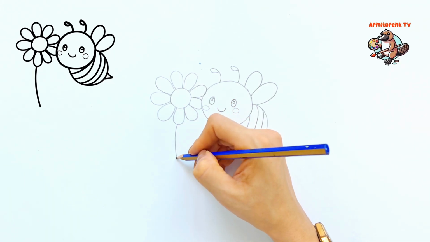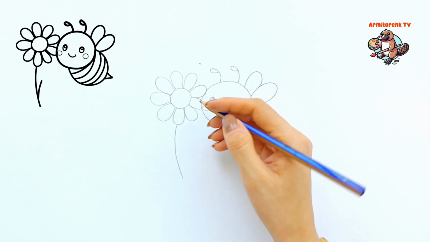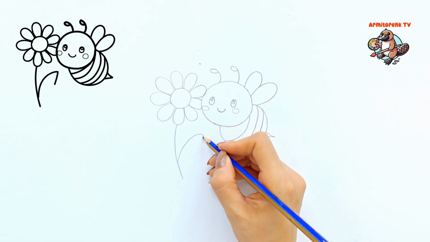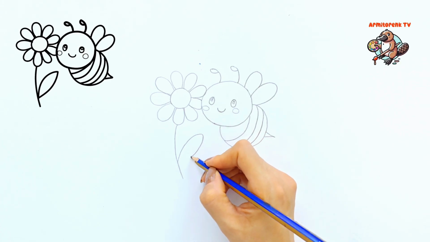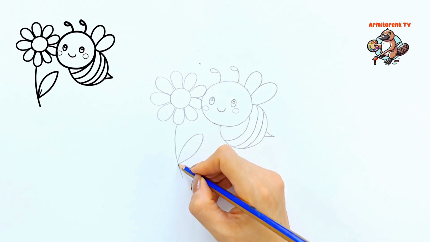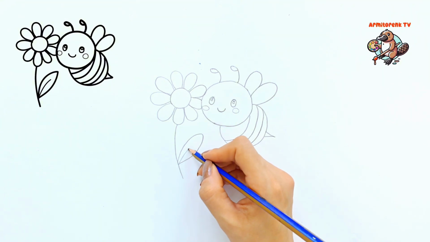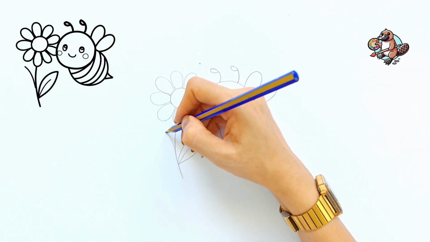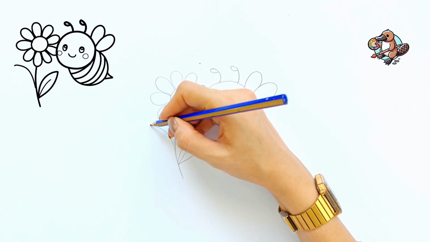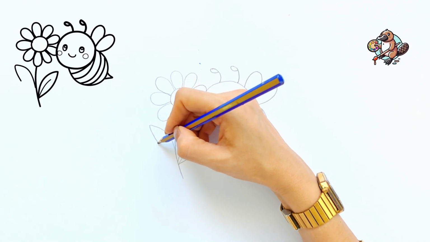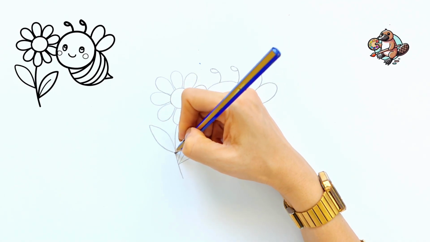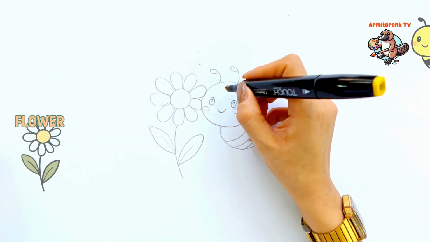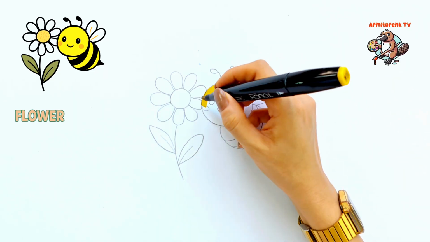Now, draw the stem. This is the stem of the flower. Next, draw 2 leaves on the stem. 1, 2 leaves on the stem. What is this? This is a flower. Flower.